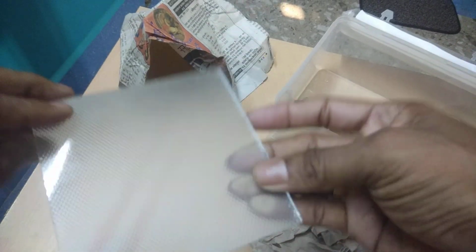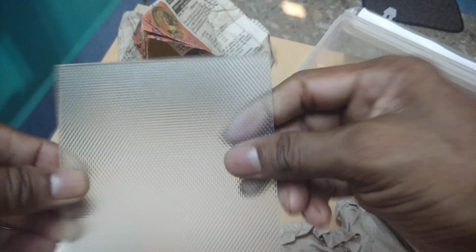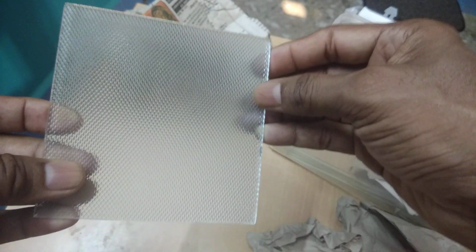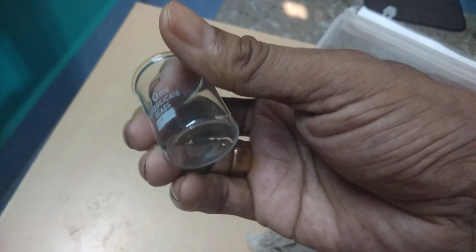Here you see, this is the frosted glass and it is used for various purposes in the laboratory. You cannot see through it. You see, this is a 10 ml beaker.